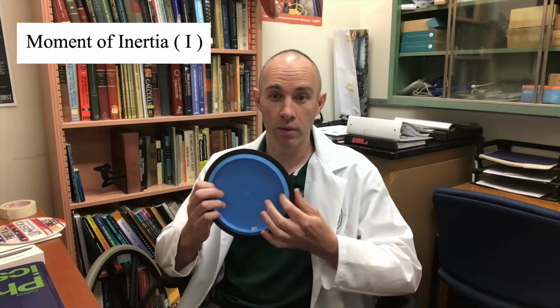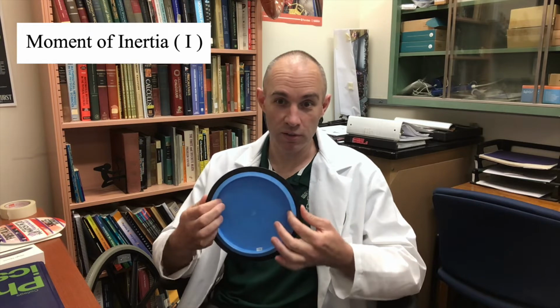So in the last video we talked about moment of inertia and how because the disc's mass is concentrated mostly along the rim, it's going to have a higher moment of inertia than if it was evenly distributed throughout the body of the disc. And like linear inertia, which is just how much mass something has, the moment of inertia has to do with an object's resistance to change of its state of moving.